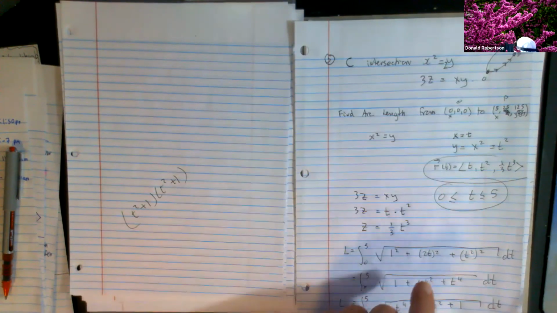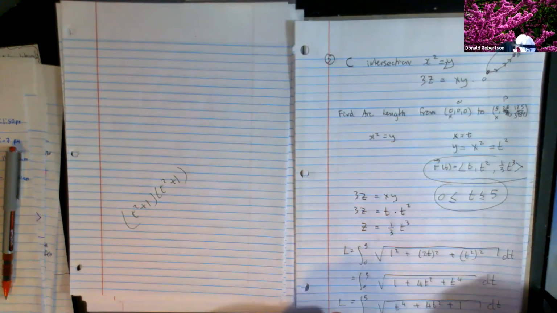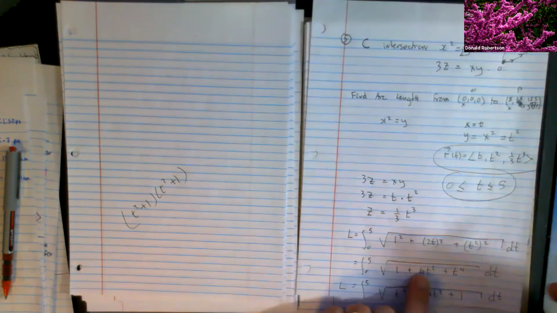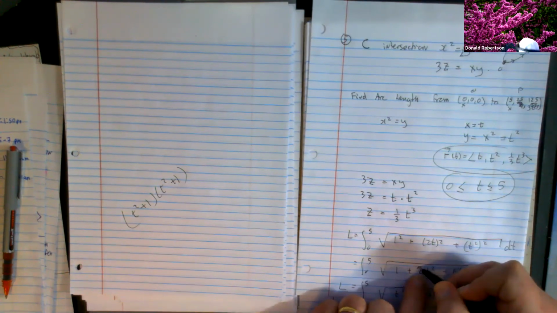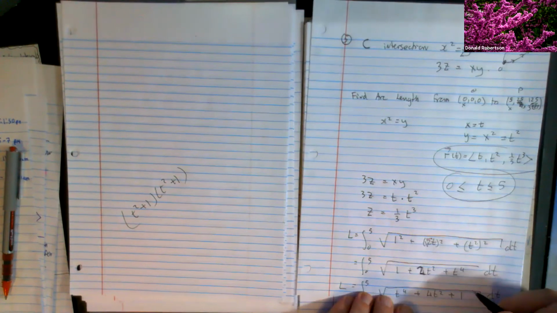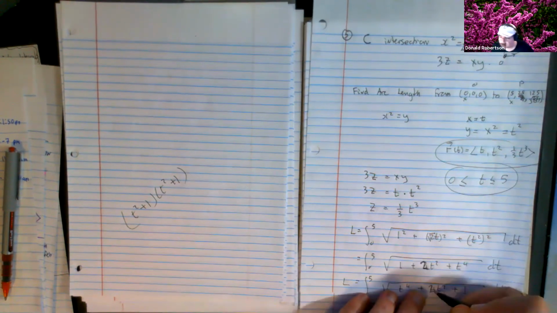Because that will make this fella in the middle the right amount. It will make this guy here a 2, because that'll be a square root of 2. And it'll work.